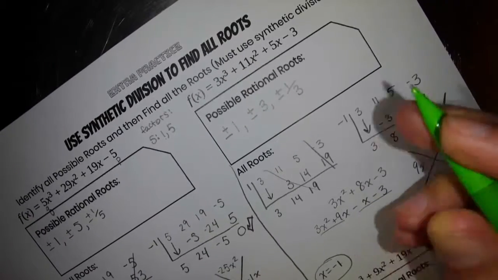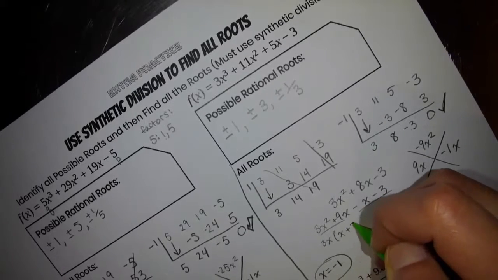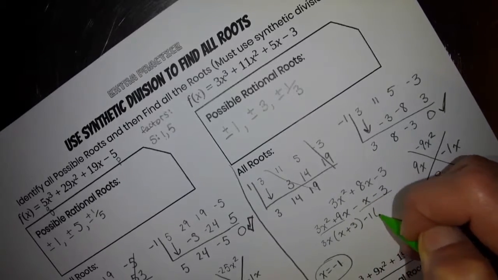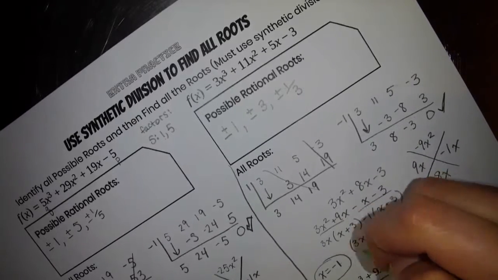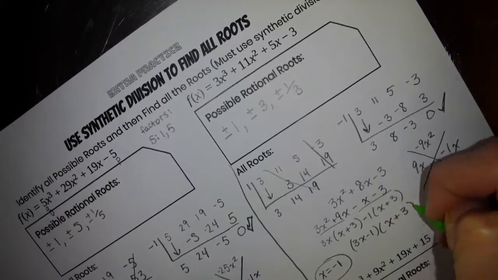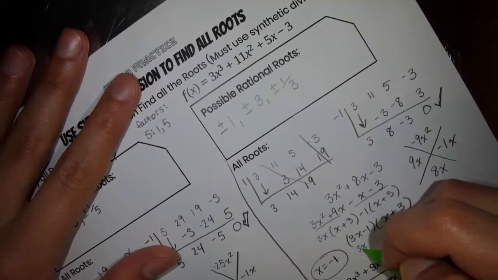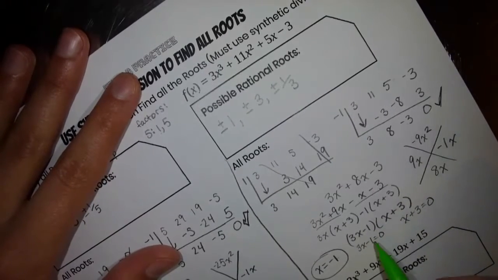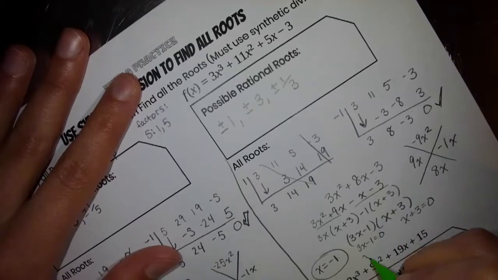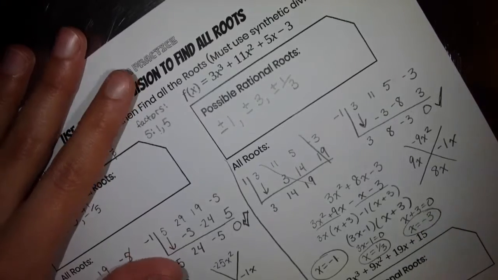And looking at the groups, my first group, my GCF would be 3x times x plus 3. And this would be -1 times x plus 3 to give me 3x minus 1 times x plus 3. And then you just solve to get your other roots. So 3x minus 1 equals 0, x plus 3 equals 0. You would add 1, then divide by 3 to get x equals 1 over 3, and subtract 3 to get x equals -3.